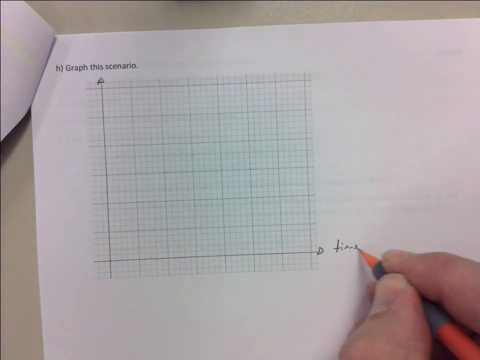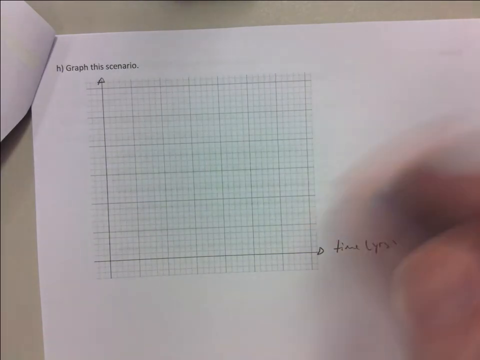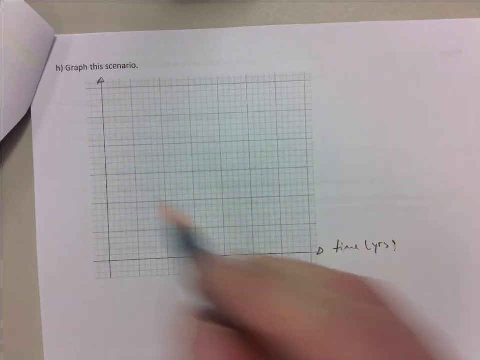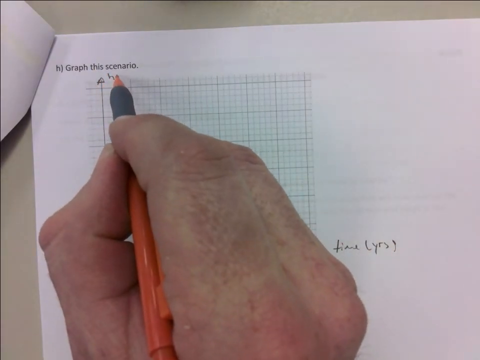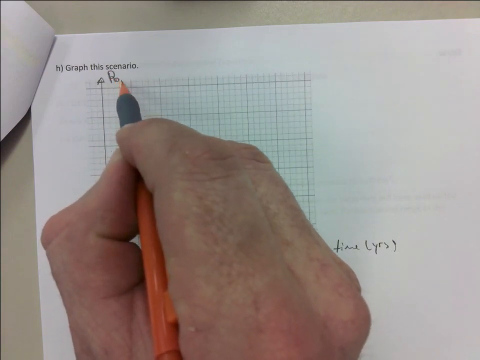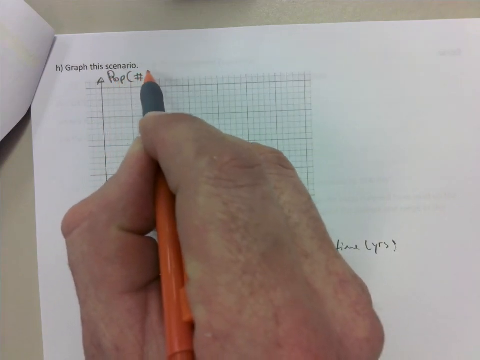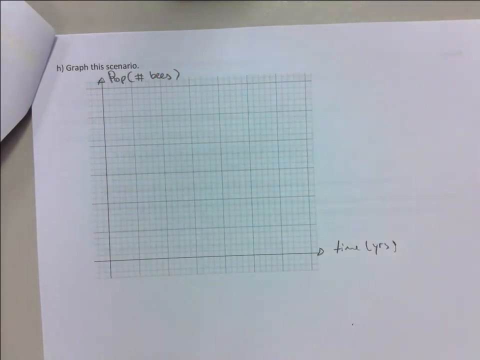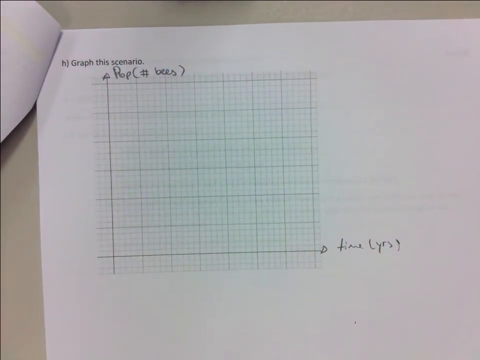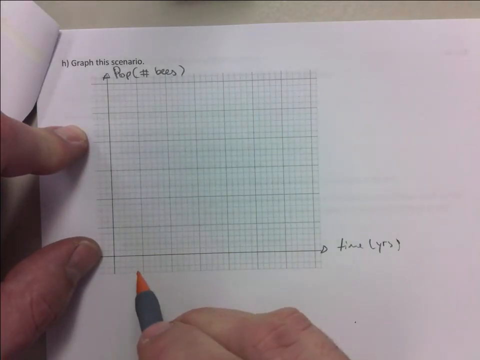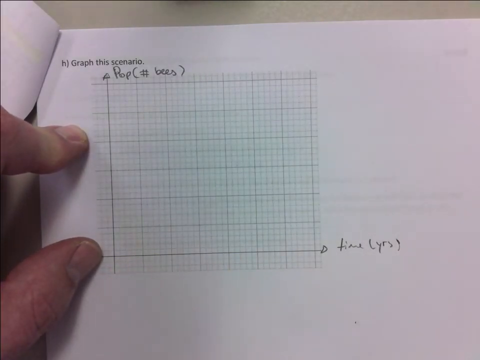So this is time in years. You can honestly score a mark just by labeling. This is population. I will just make sure I don't get docked, and I'll say number of bees. How should I do this?